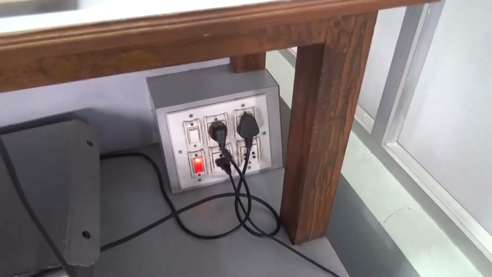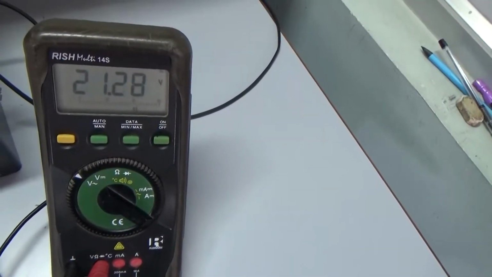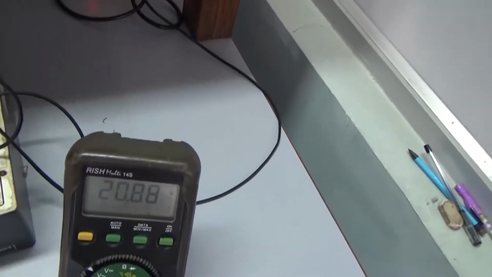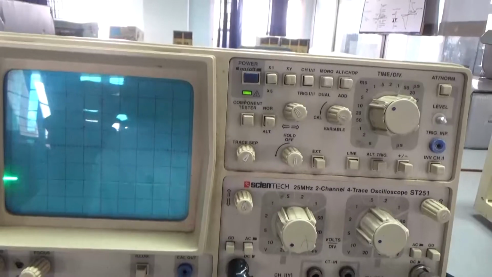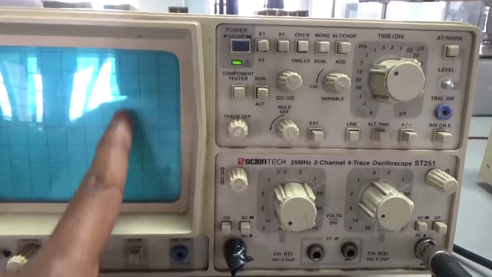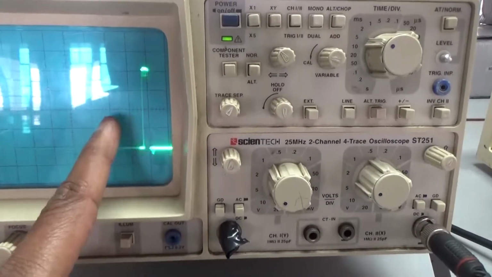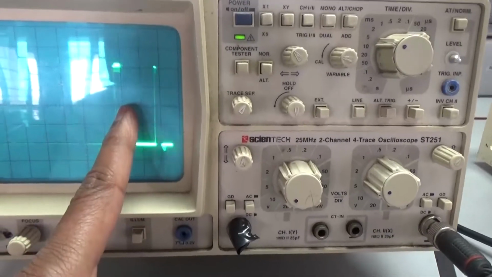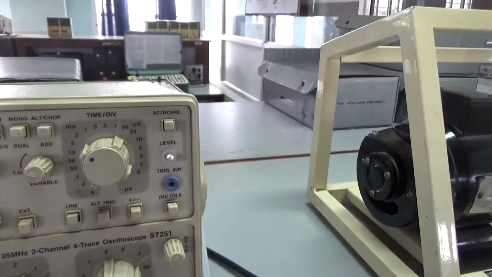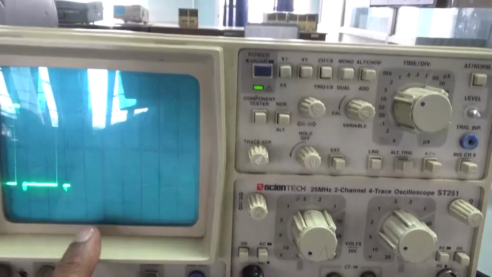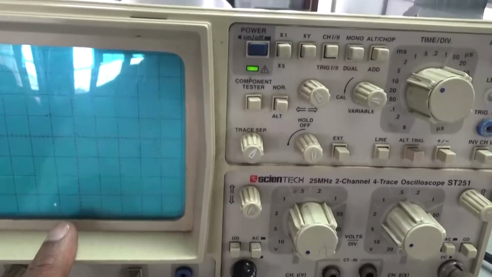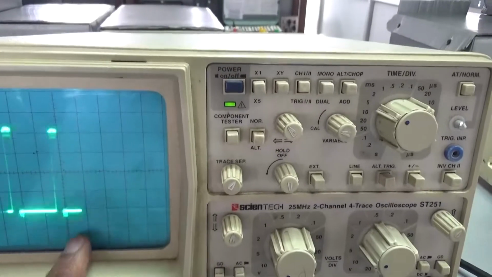We connect the multimeter in the AC mode. Now we go to the CRO to measure the firing angle. Always ensure that the falling edge is kept at the second unit end point. Since we have set the time period as 5 milliseconds, every unit corresponds to 90 degrees, and each subdivision corresponds to 18 degrees.